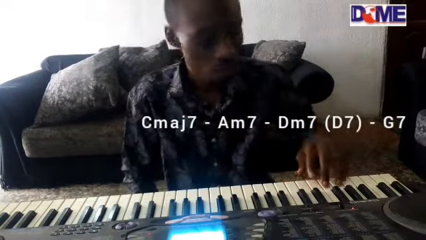Then my chord 5 is a dominant 7. That's because chord 5 is the dominant of any degree, any scale, any key you are playing. So it is mostly played as a dominant 7, and the word dominant 7 came from the fact that chord 5 is a dominant chord. So we have our G, B, D, and F.